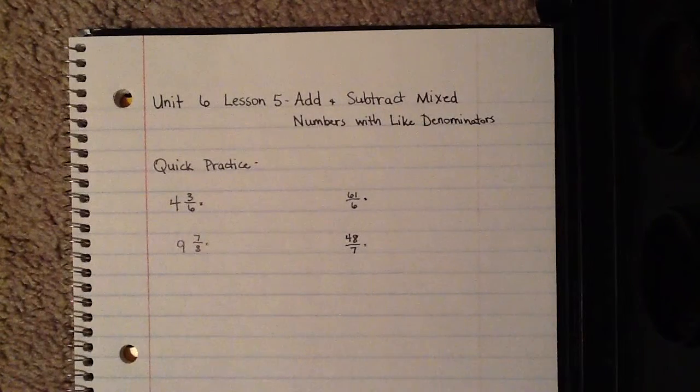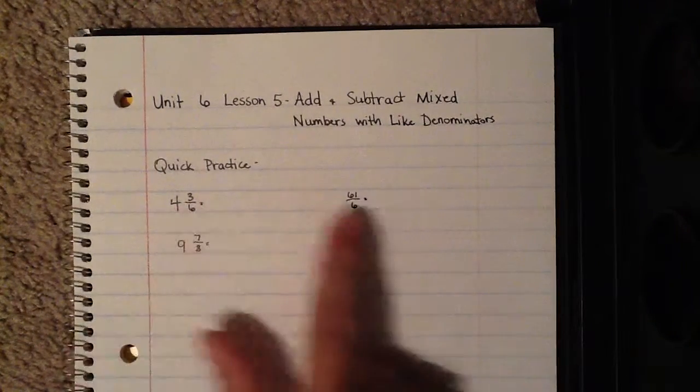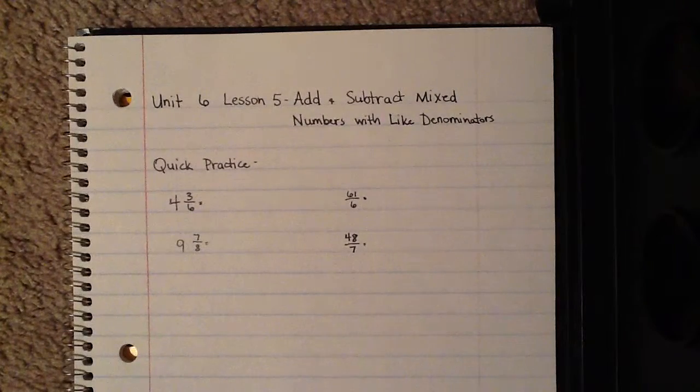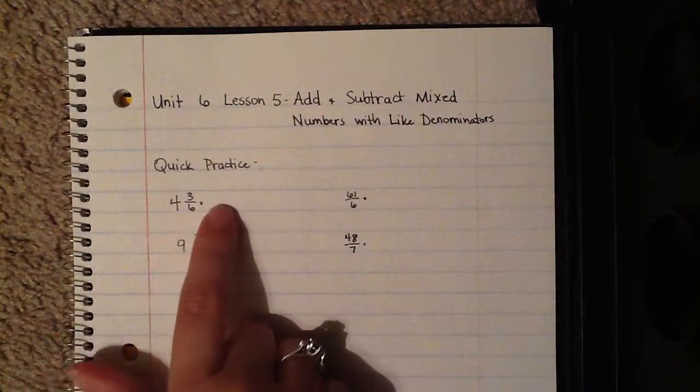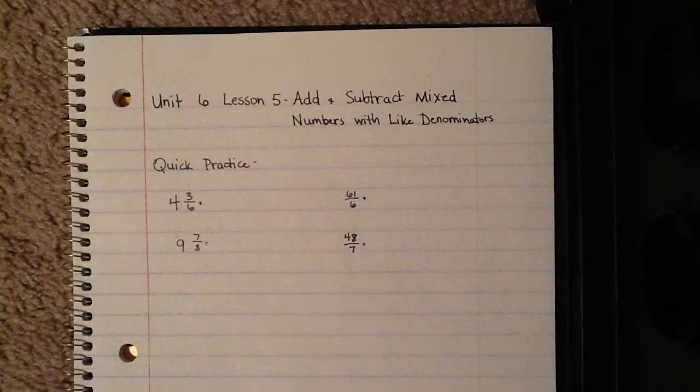Unit 6, Lesson 5, Add and subtract mixed numbers with like denominators. For quick practice today, you're going to take mixed numbers and improper fractions and reverse them. So your mixed number you're going to turn into an improper fraction. Your improper fraction you're going to turn into a mixed number. If you need help with that, remember, go back a lesson and see how we did it. Do this now.